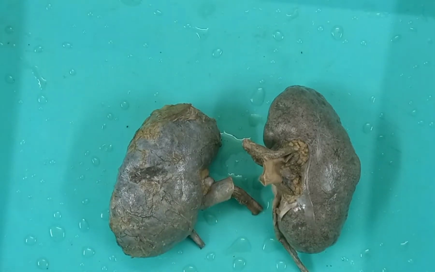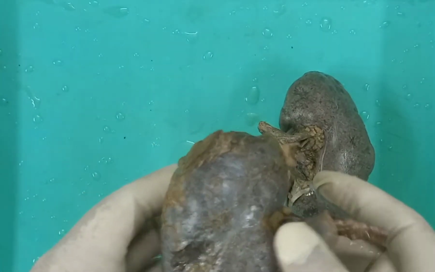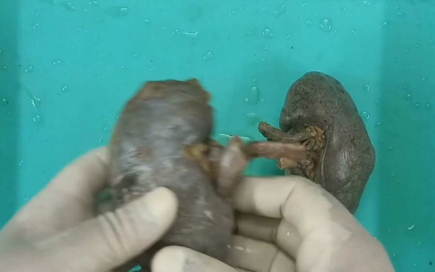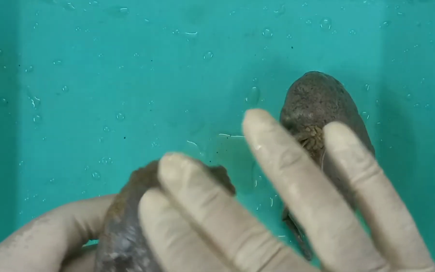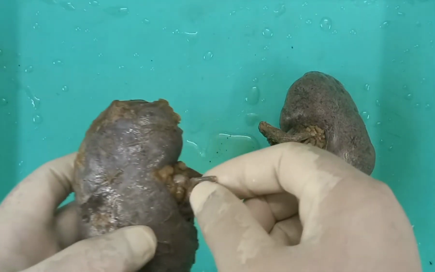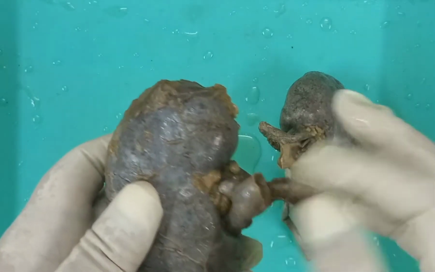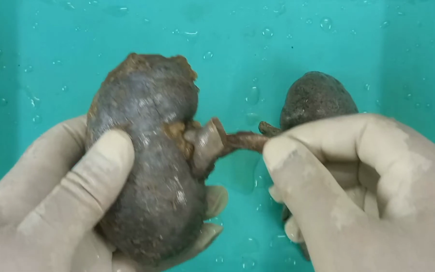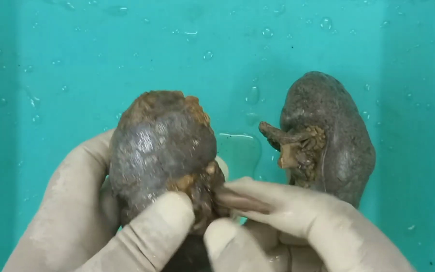Then an examiner can also ask you how you will determine the side of the kidney, which is important. For determination of the side, you have to look at the hilum of the kidney. At the hilum, more towards the anterior surface, you will see a vein which is called the renal vein. Deep to the renal vein, the second structure at the hilum from anterior to posterior will be the artery, the renal artery.